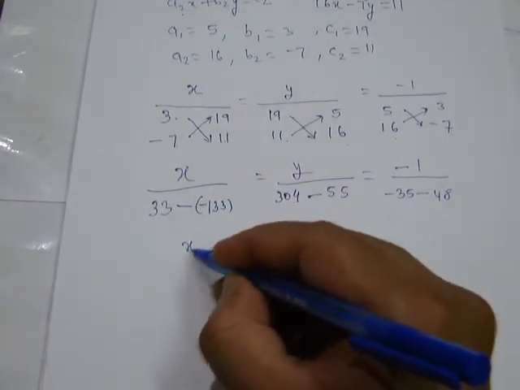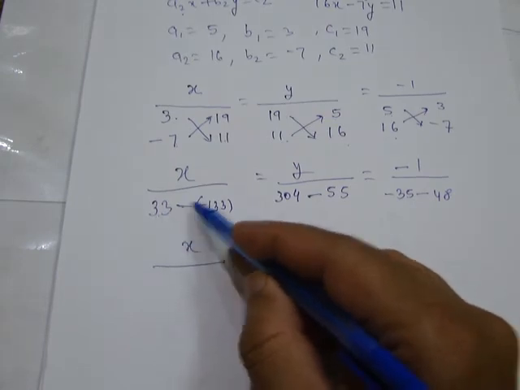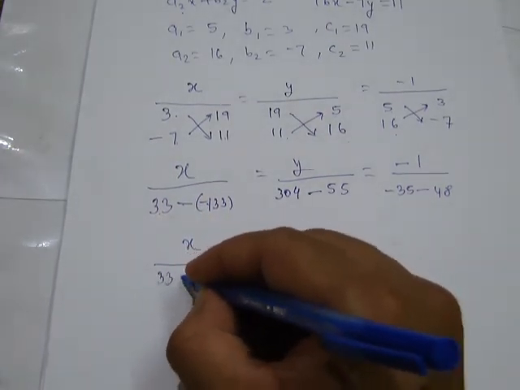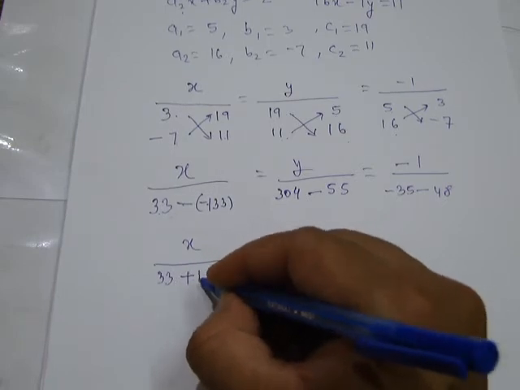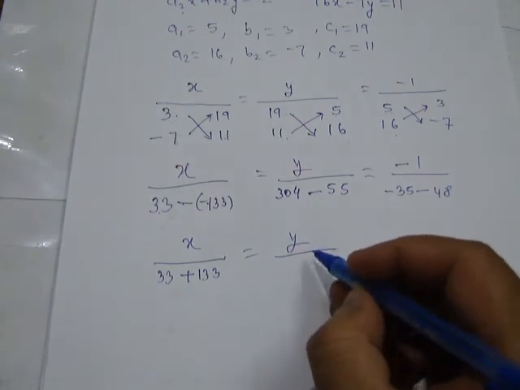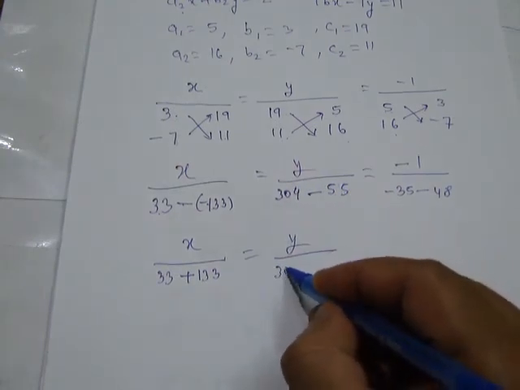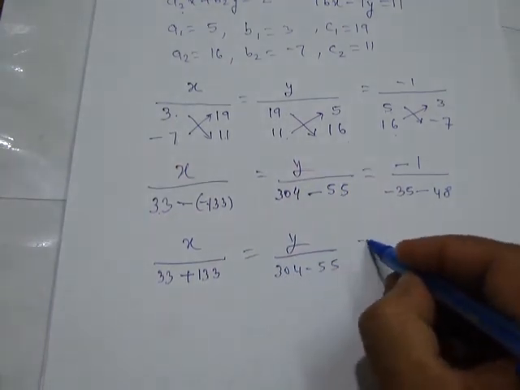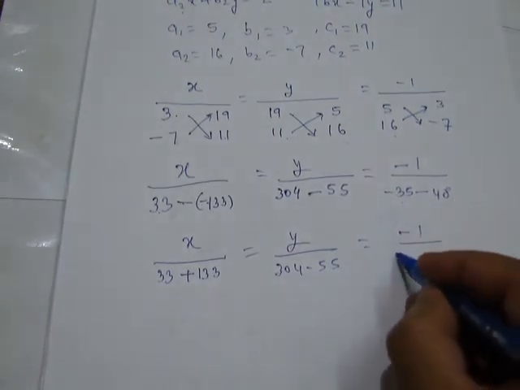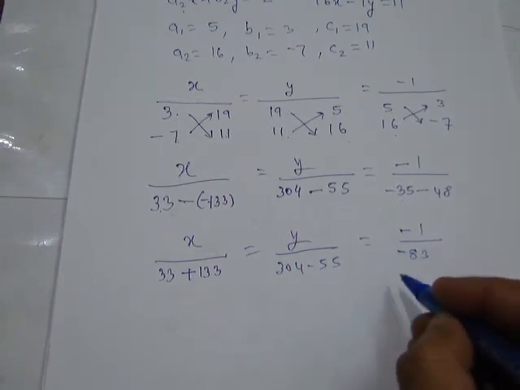Further we will solve. This minus minus becomes plus, so we will have 33 plus 133, then 304 minus 55, and minus, then -35 minus 48 is -83.